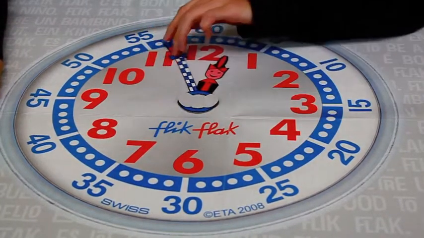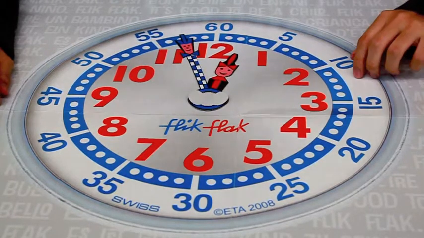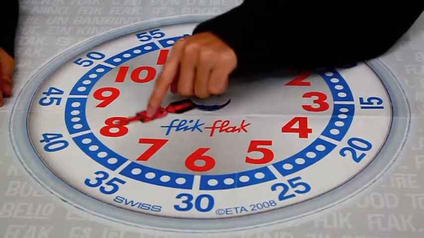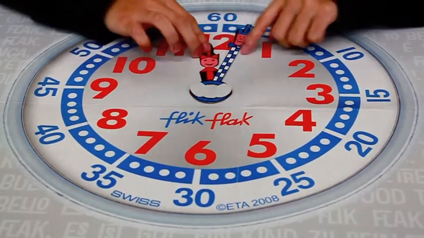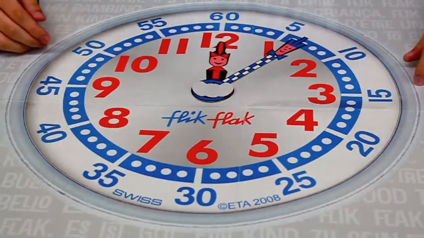On the other hand, Flak, the sister, is shorter, younger, and walks slower than the brother. Therefore, she represents the hour hand, which is in red. For every step they make, they indicate the time. This is how children can learn to read the time.